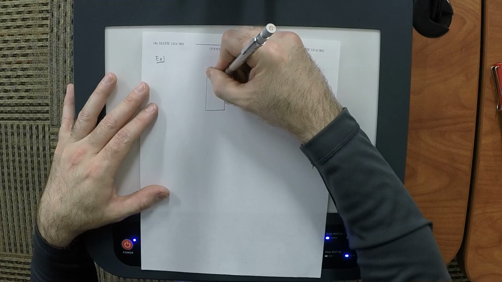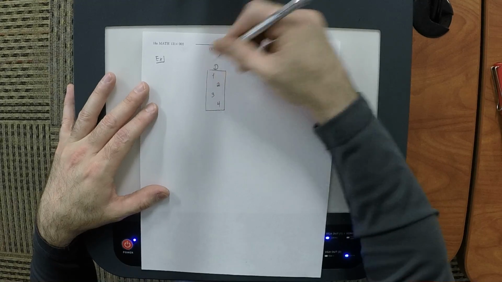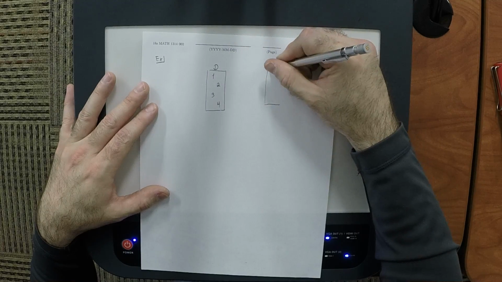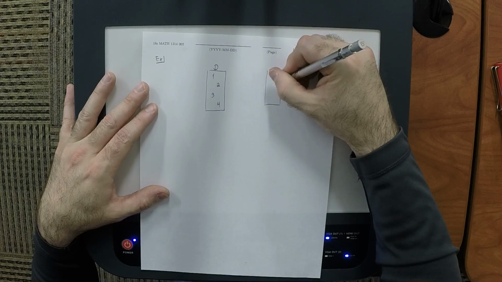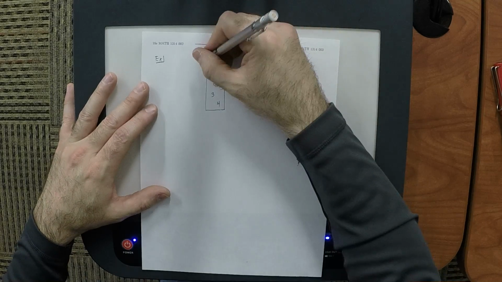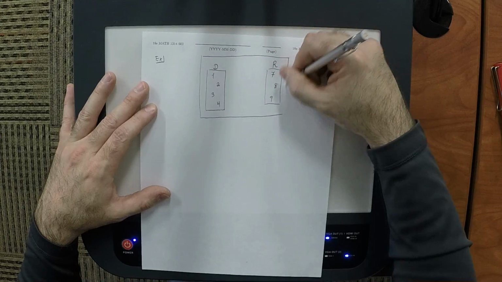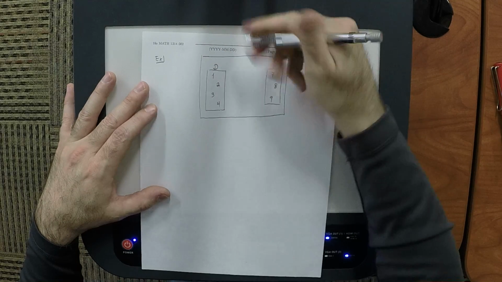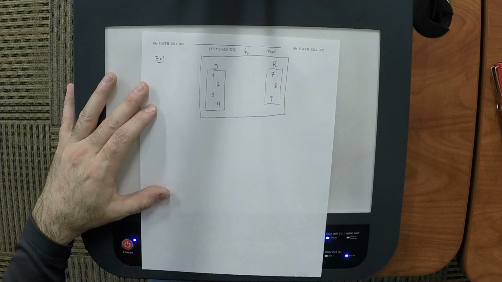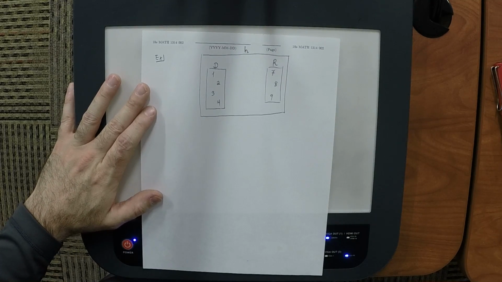So how about 1, 2, 3, and 4 are in the domain, and the range contains 7, 8, and 9. And suppose furthermore that we call this function h, for no good reason, just to call it h.